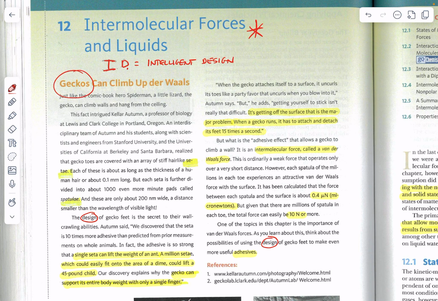Now, you thought that the gecko was just the main critter that is advertising car insurance and other kinds of insurance on commercials. But geckos are pretty remarkable creatures. They can walk up walls. They can walk across ceilings upside down. They seem to defy gravity. And how is it possible for them to do that?